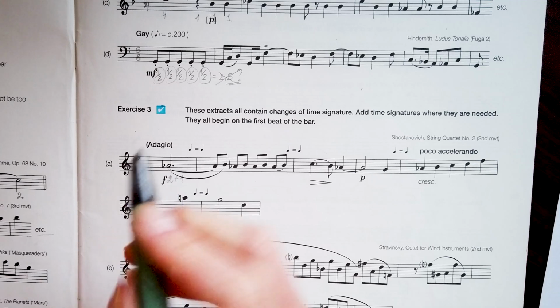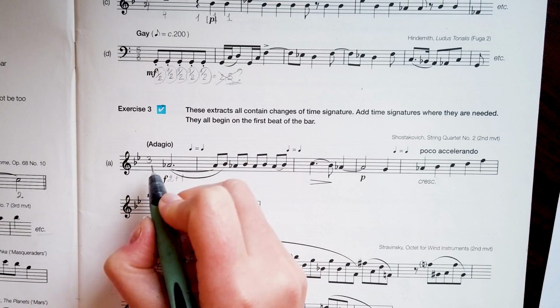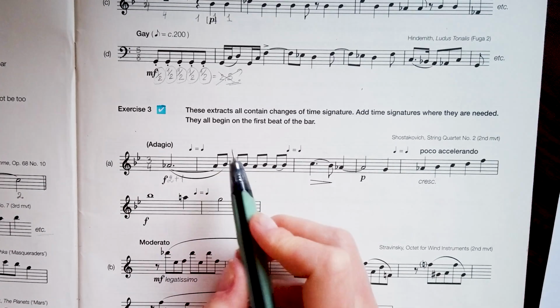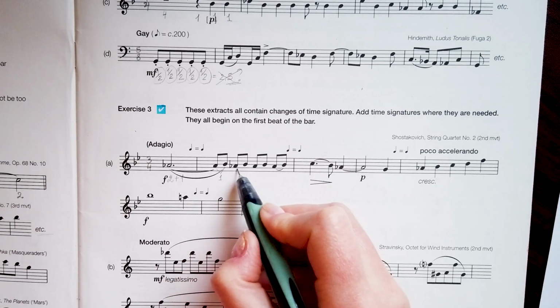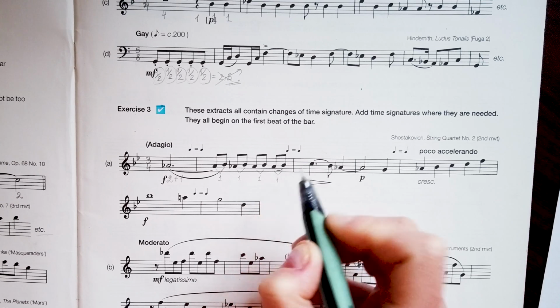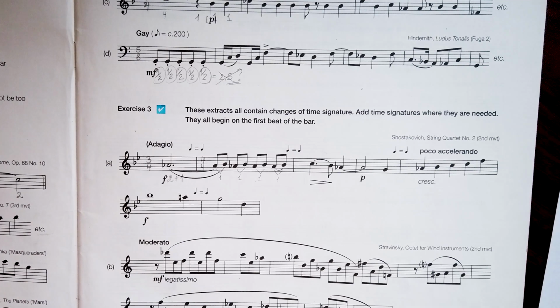Altogether is 3 full beats, so we write 3/4. Okay, next we can see 4 groups, and the first group gives us 1 because it's 2 halves, another 1, another 1 beat, and the last again 1. Altogether 4 full beats, 4 crotchets in a bar.